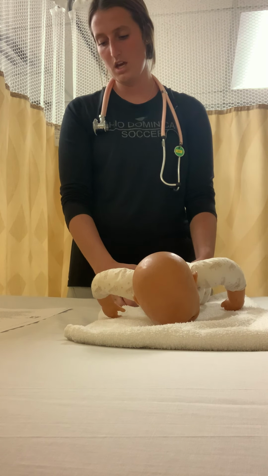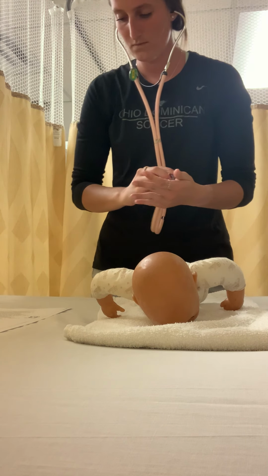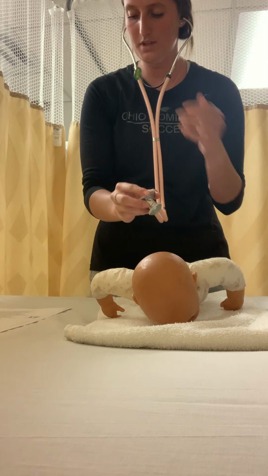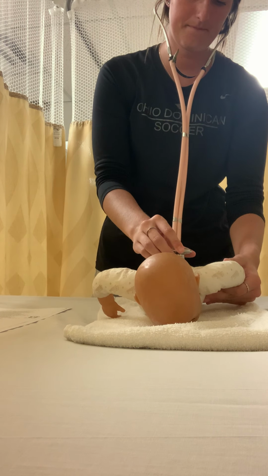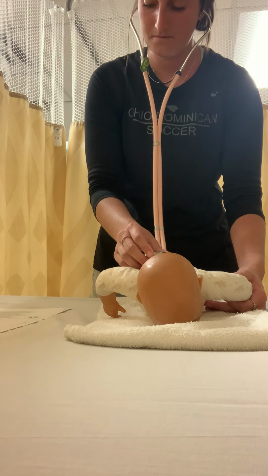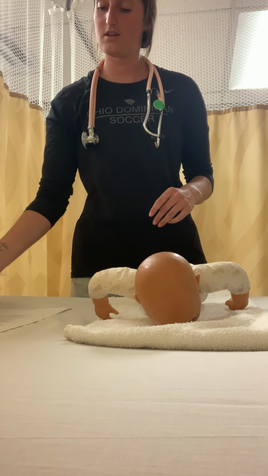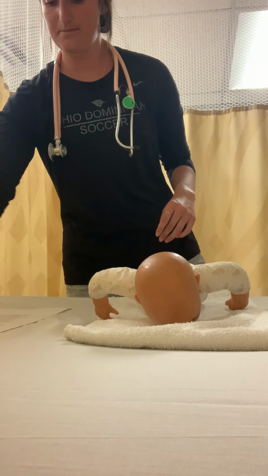I would then heat up my stethoscope, and I would listen to breath sounds again. At this point, I would place the stethoscope below the scapula and listen from side to side. In a female, like we have here, you want to assess the external genitalia. In a term baby, the labia majora should cover the labia minora.